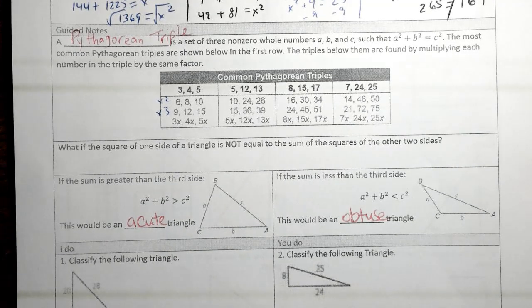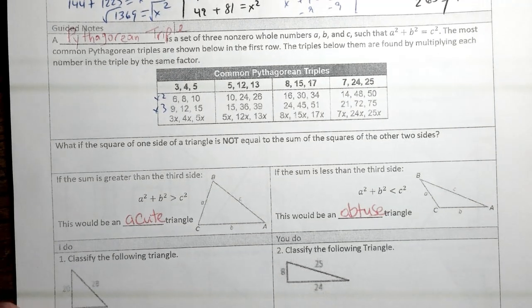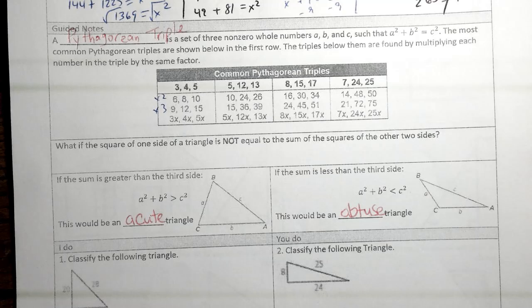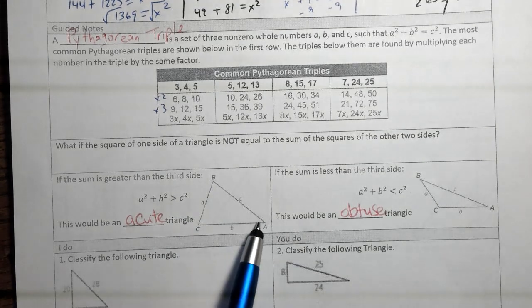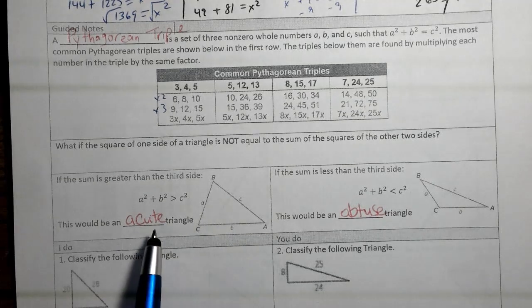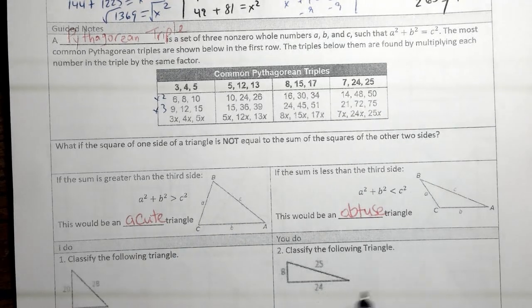Alright, so the question here says, what if the square of one side of the triangle is not equal to the sum of the squares of the other two sides? So what if your c squared is not equal to your a squared plus b squared? Well, that's what we answer here below. If your a squared plus b squared is greater than c squared, you're going to have an acute triangle. Notice these guys are longer, so this is shorter, making this angle acute.